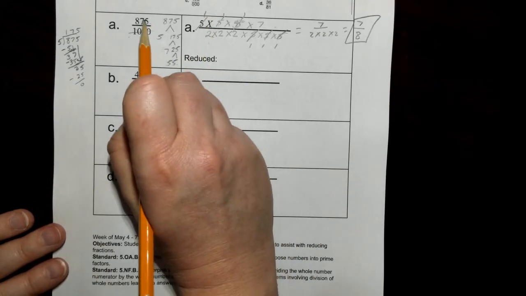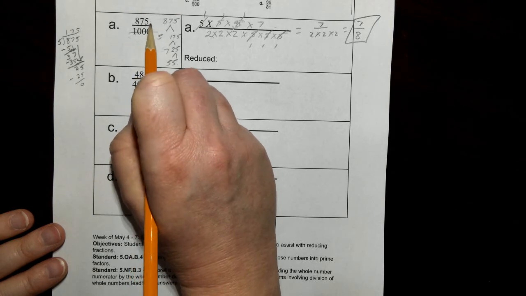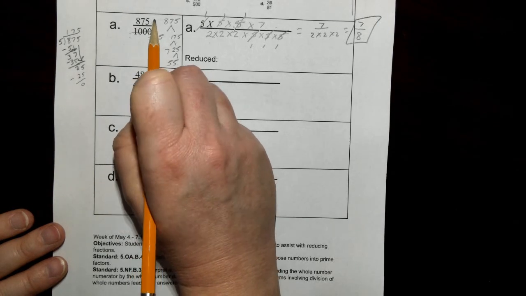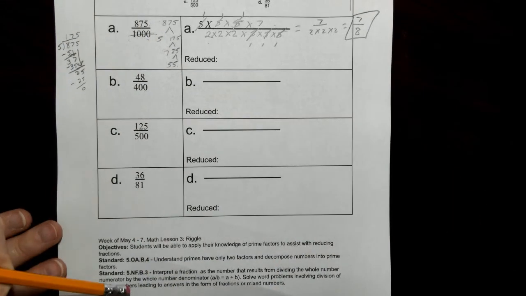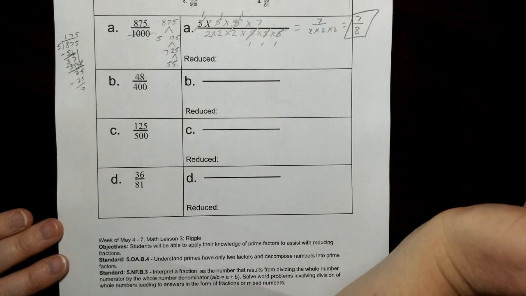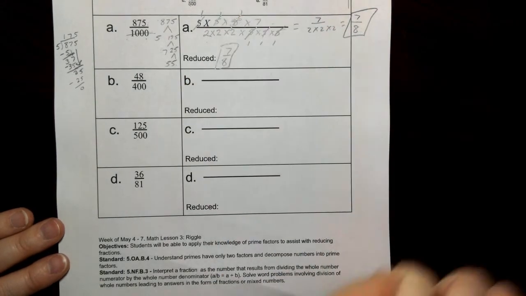And I didn't have to go 875 divided by 5, 1,000 divided by 5, figure out each of those numbers, okay, divide by 5 again, divide by 5 again. I didn't have to do that. I just made my prime factors. Boom, bam. So I'm going to put my answer right there.